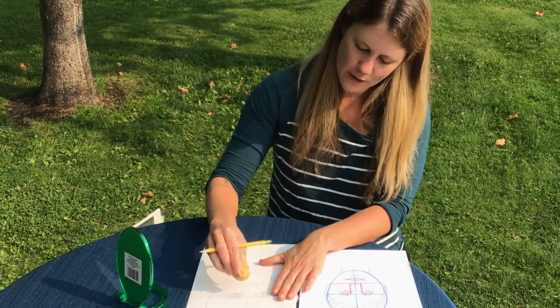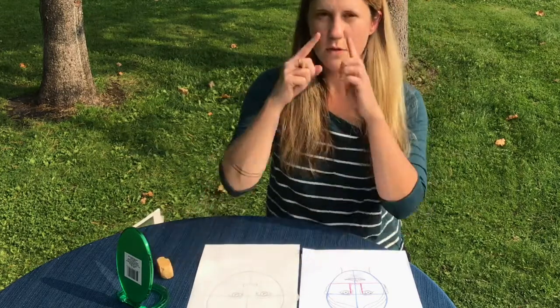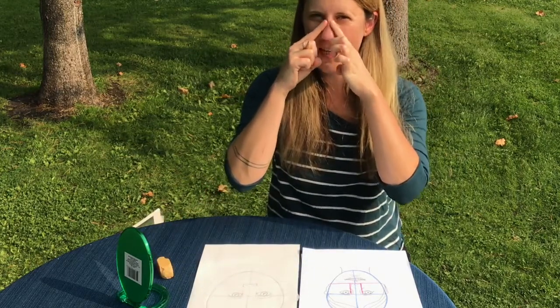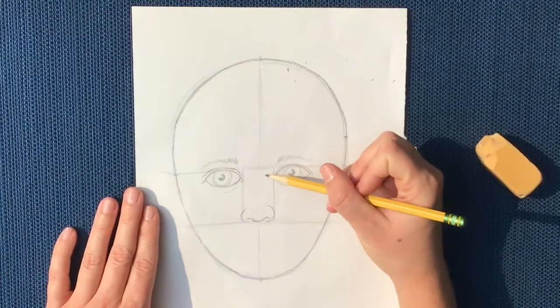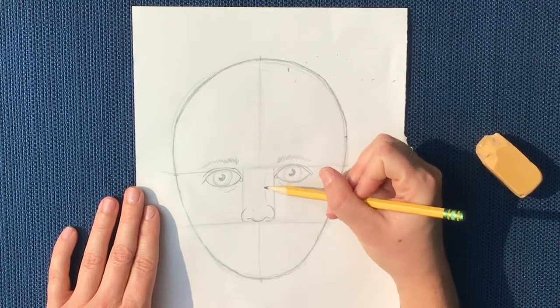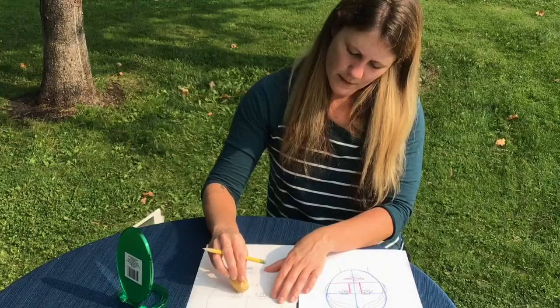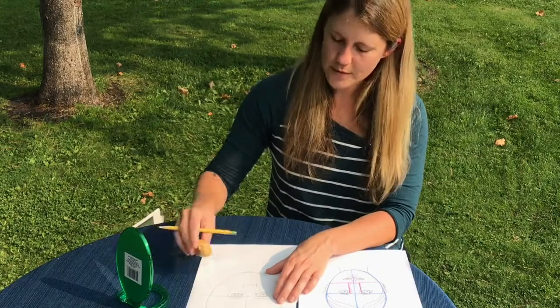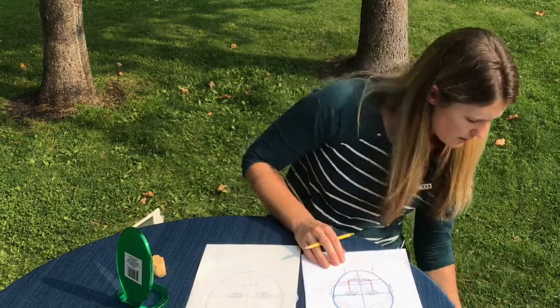The very last thing that you want to draw for your nose is the bridge of your nose. So if you feel with your fingers right here, that's the bridge of your nose. So I'm just going to draw two parallel lines running down to be the bridge of my nose. Great, so now we have our nose and we're ready for our mouth.